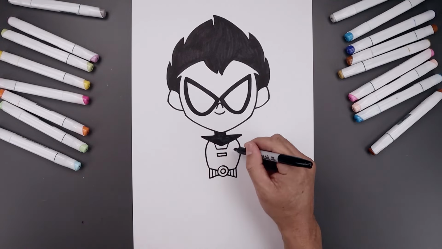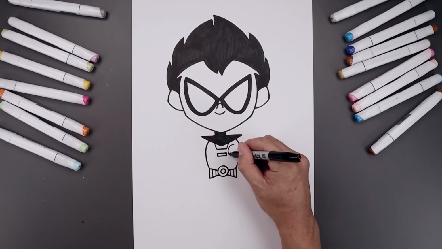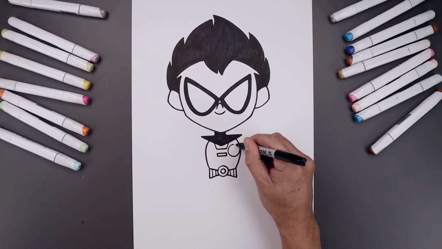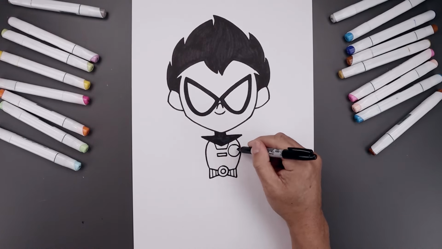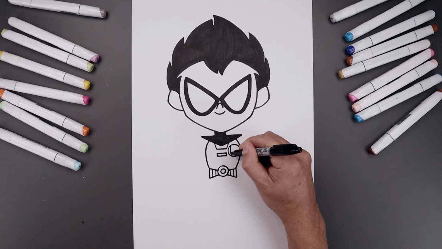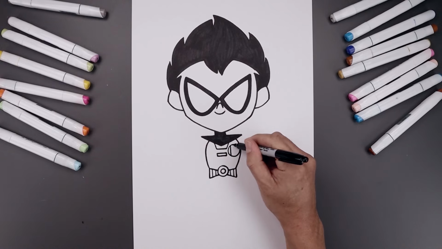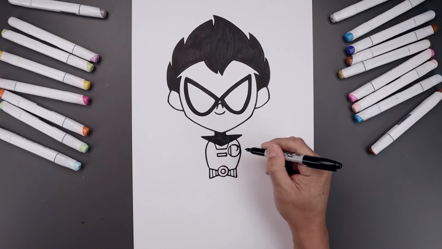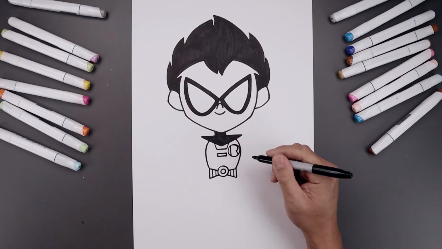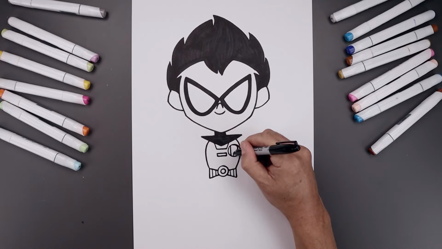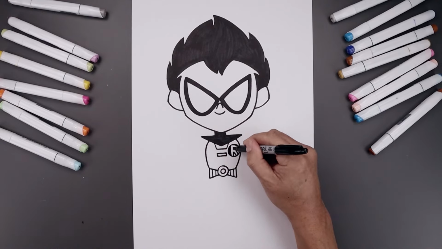Let's add that emblem on the right side. Start with a circle going all the way around, and we'll add that R in the center. Start with a straight line on the left, go up to the top, around to the top, angle this down. Let's trace the inside of the R, and we'll fill the outside area in black.